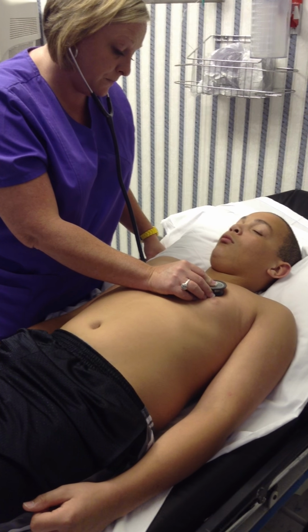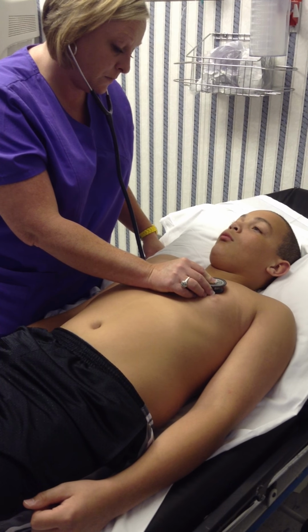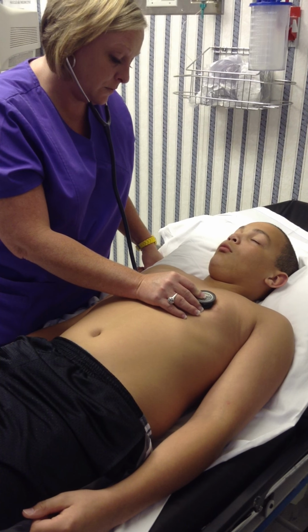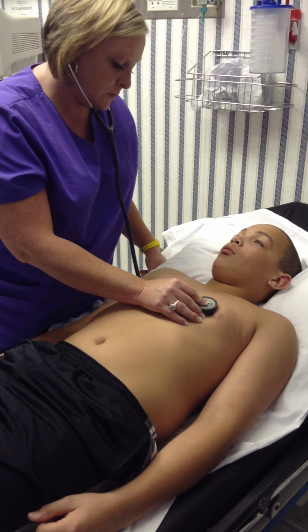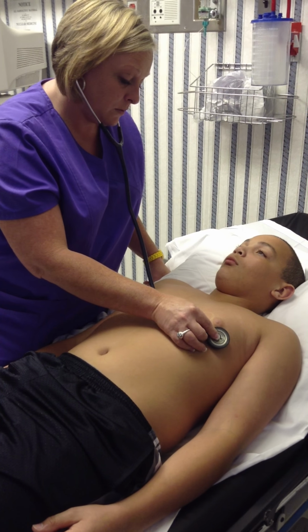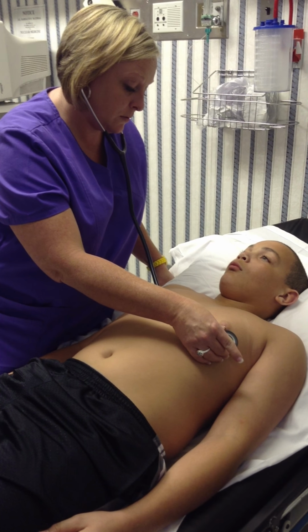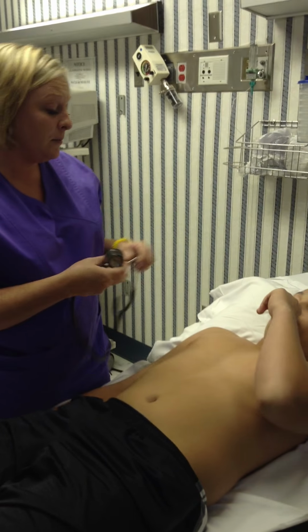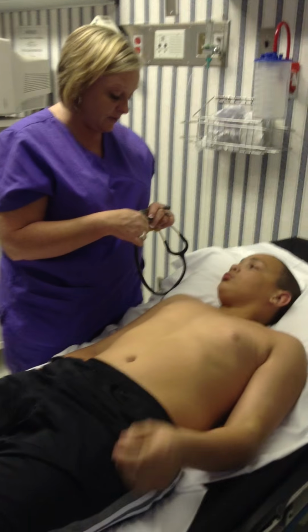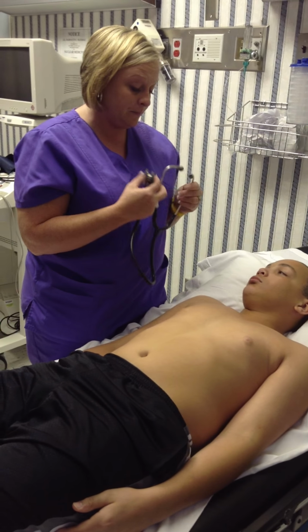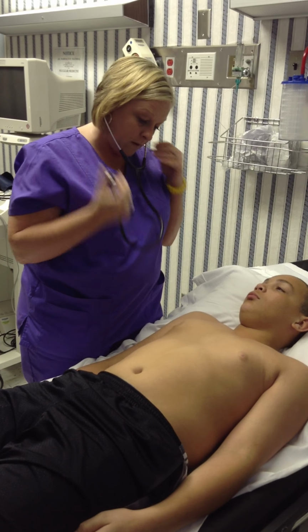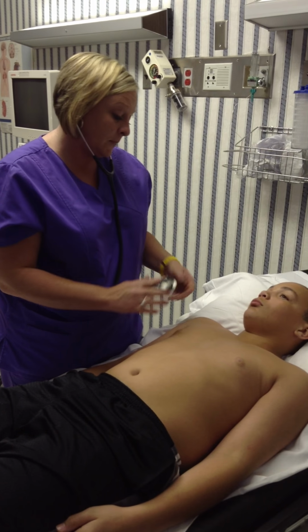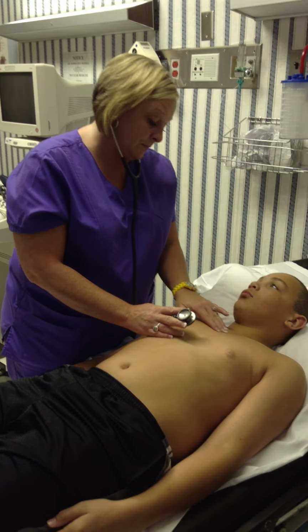Erb's point, mitral, apex. Okay. Now, Micah, next I'm going to swap it back over and use my diaphragm. Okay. I'm going to start off with the aortic.